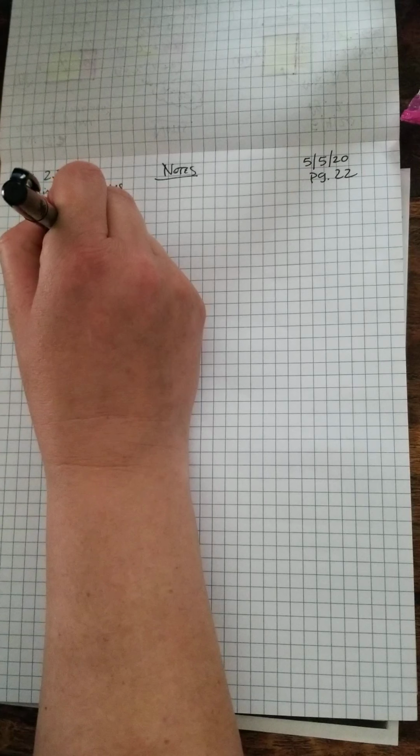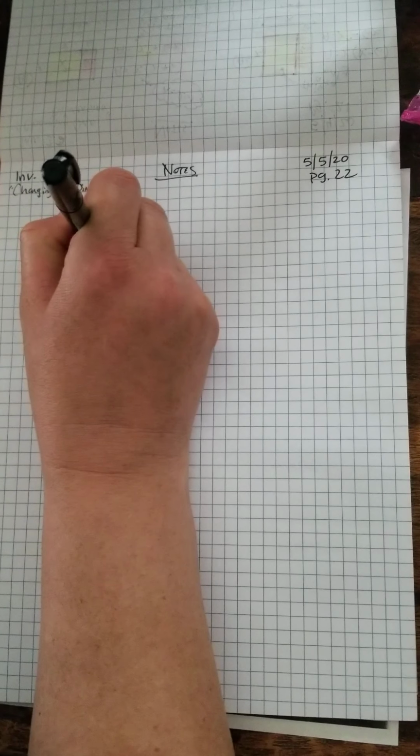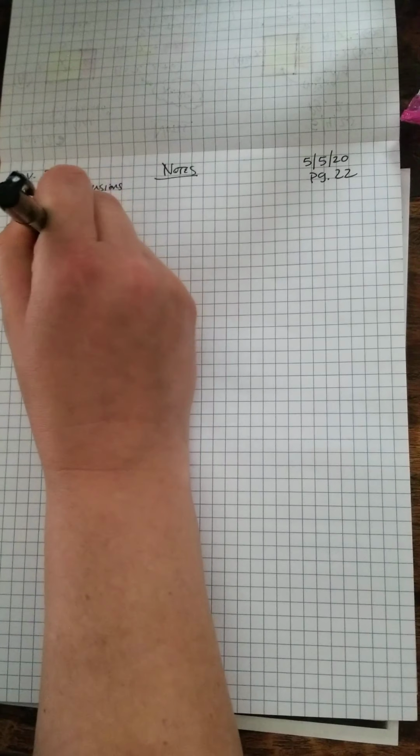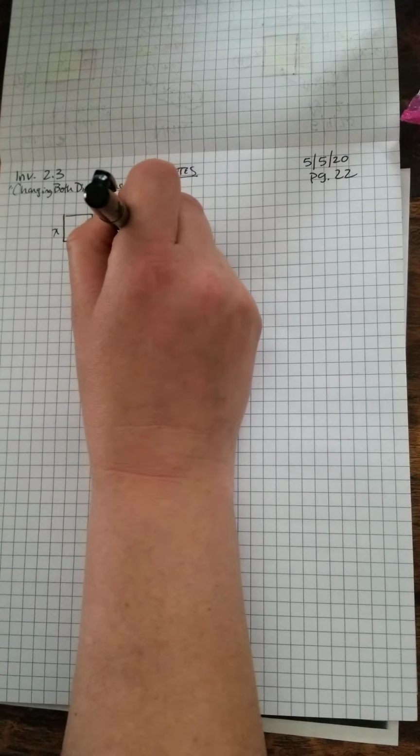So basically what happens is you have the square that's x by x, and you expand on it. And again, my drawings are not to scale.